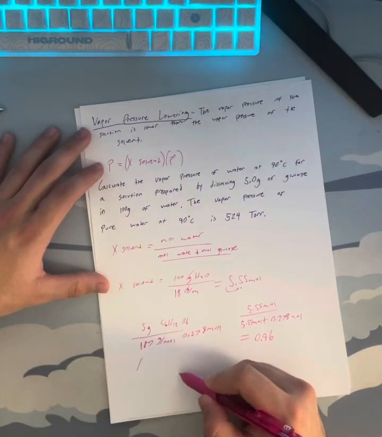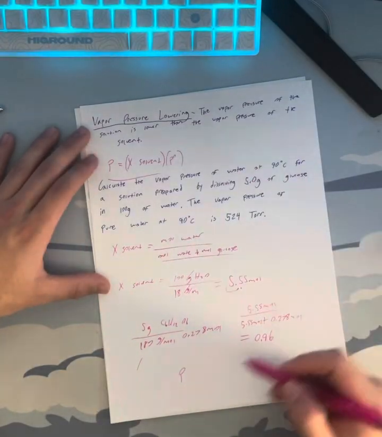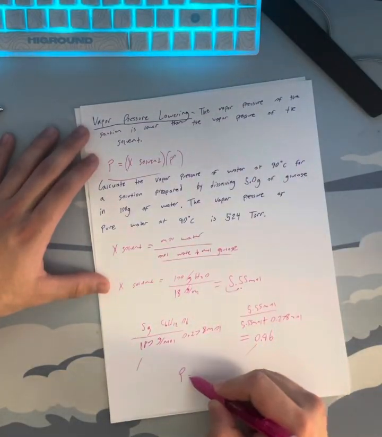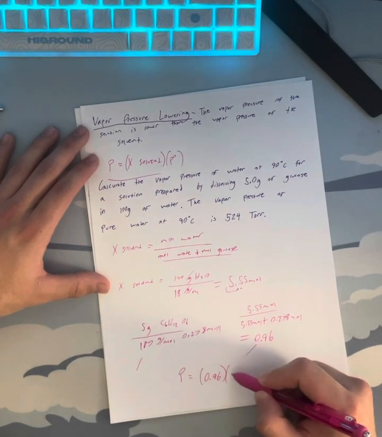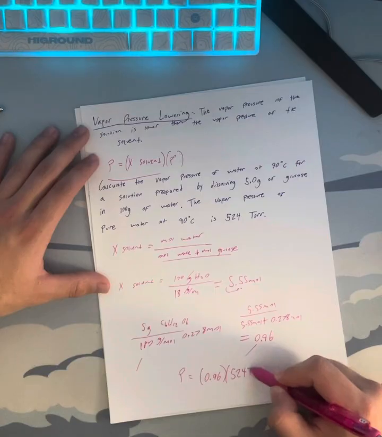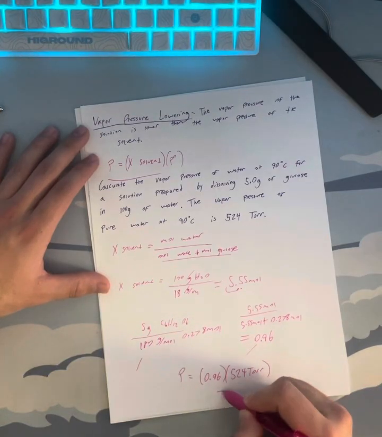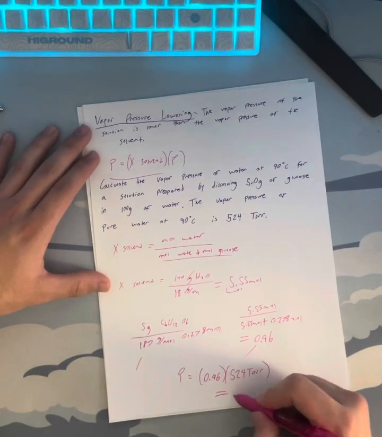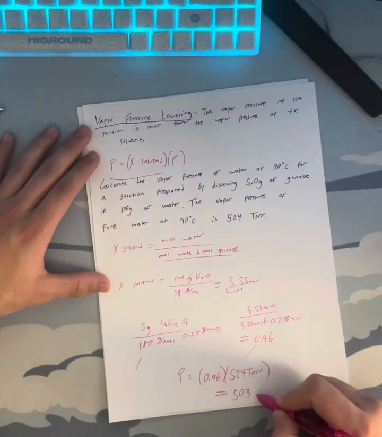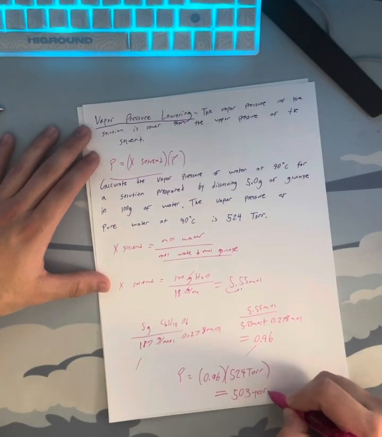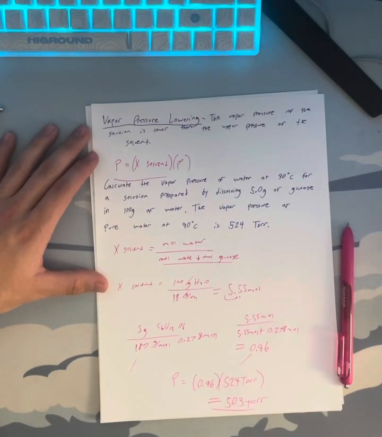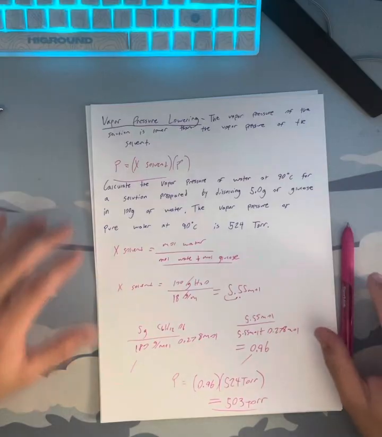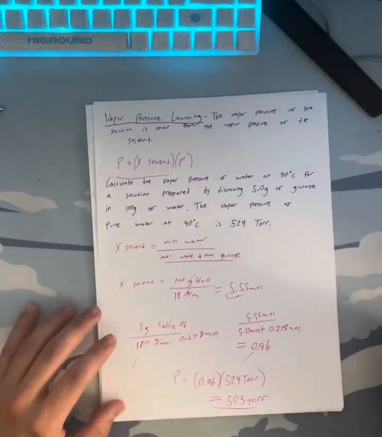To get the vapor pressure of the solution, we'll go back to this, plug this in, do 0.96 times 524 torr, which will be equal to 503 torr. Done.